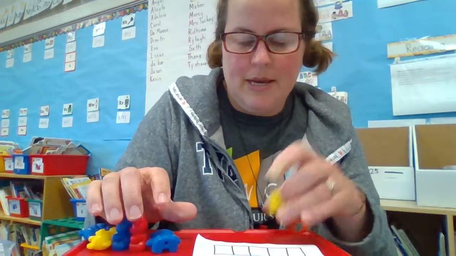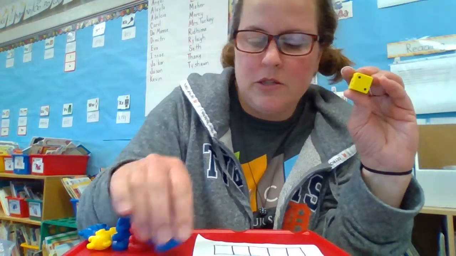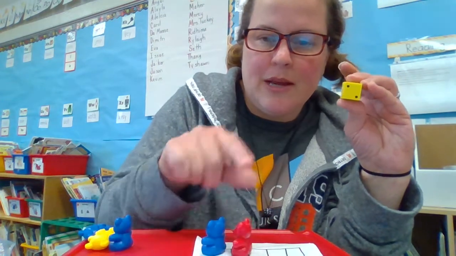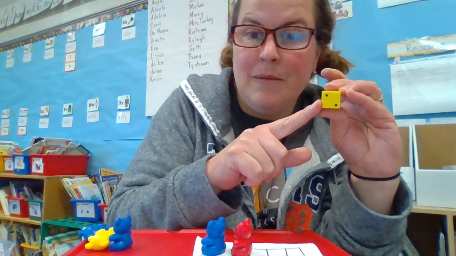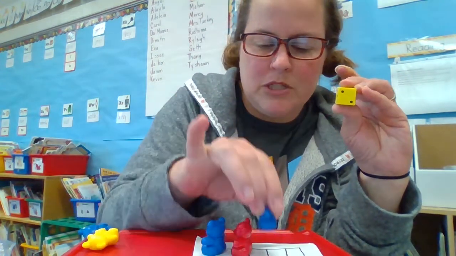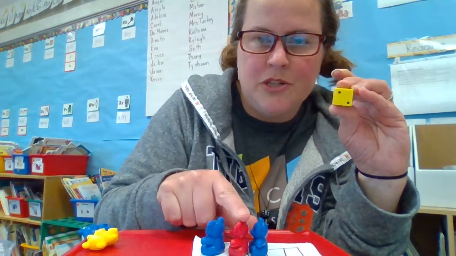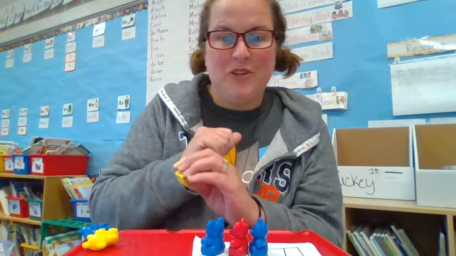What if I roll again and I get a 2? So I put 1, 2. That's the same as my dot cube, but I want 1 more. So then I put 1 more and I have 1, 2, 3. Good job. Now we're going to think and we're going to do 1 less.